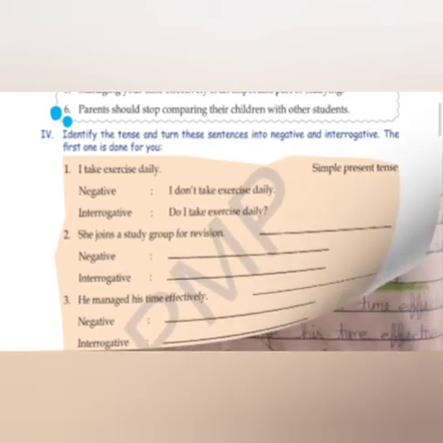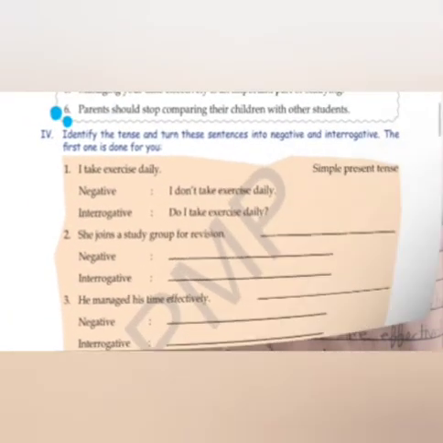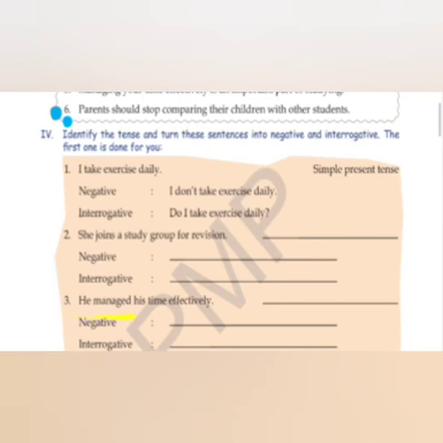As you can see here, this one. She does not join a study group for revision, and its interrogative, does she join a study group for revision? Now number 3. Number 3 is he managed his time effectively. Managed tells us that this statement or sentence is in simple past tense.